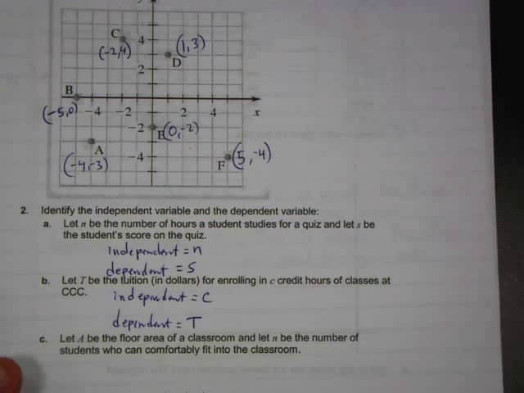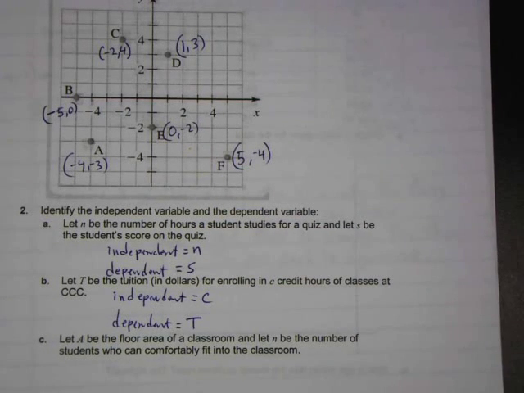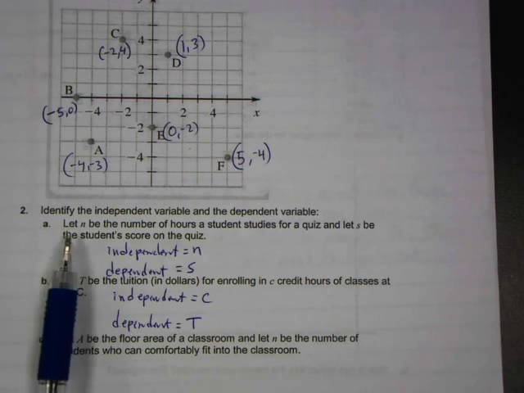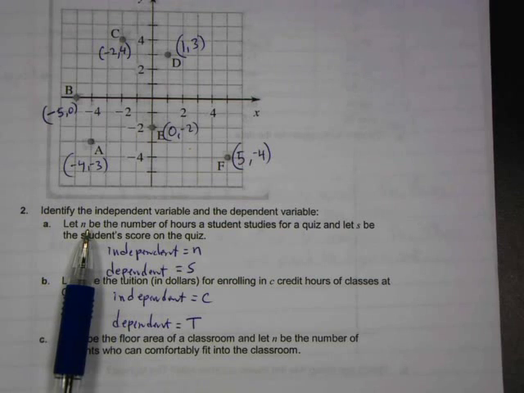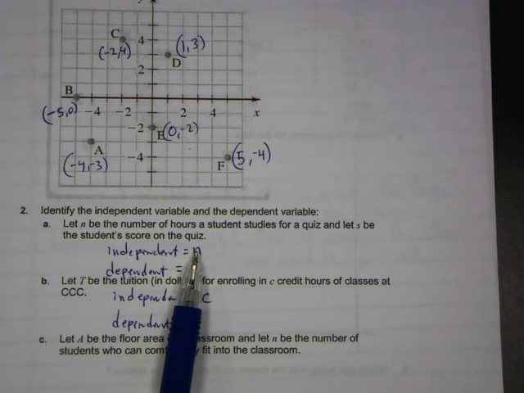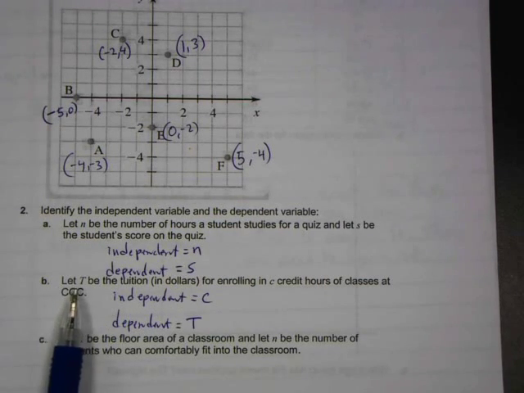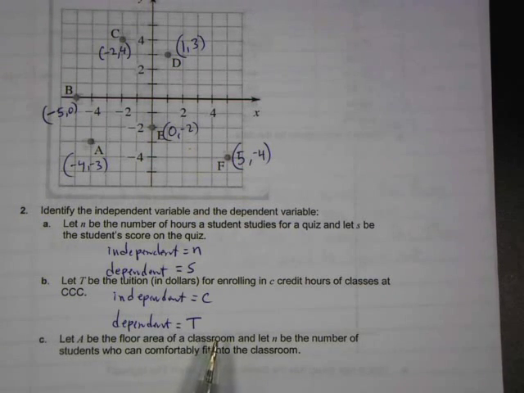Okay, so notice that it doesn't make a difference which order they show up in the sentence, does it? Because for part A, N showed up first, and N turned out to be independent. But for the second one, T showed up first in the sentence, and T turned out to be dependent. But the order that they show up in the sentence makes absolutely no difference. You've got to think about which one am I going to know, and which one am I going to figure out.